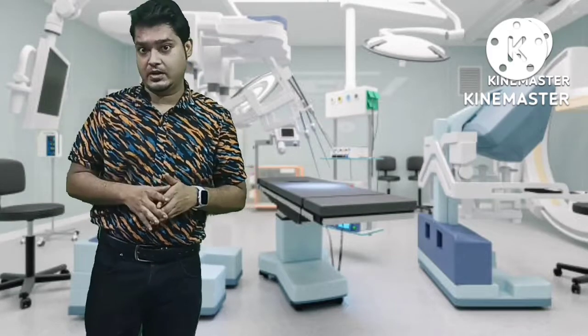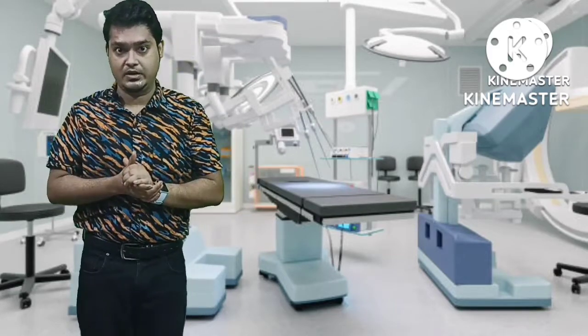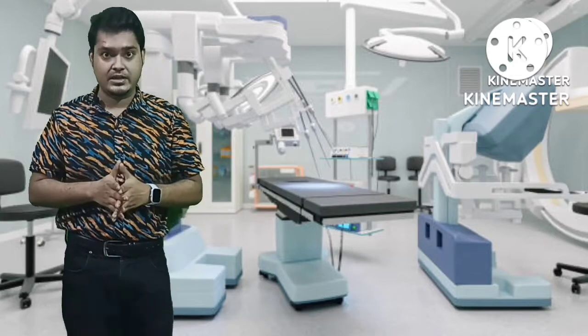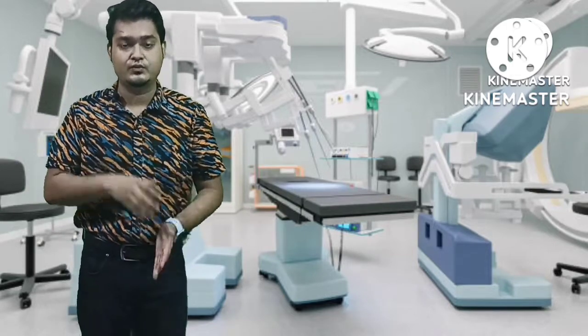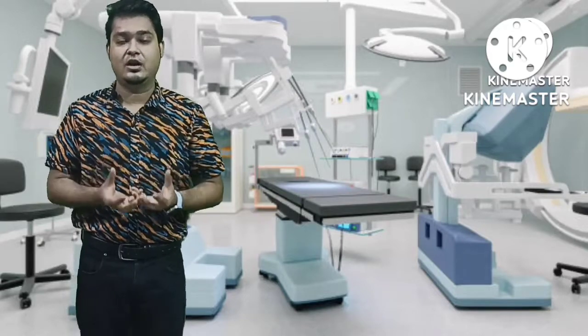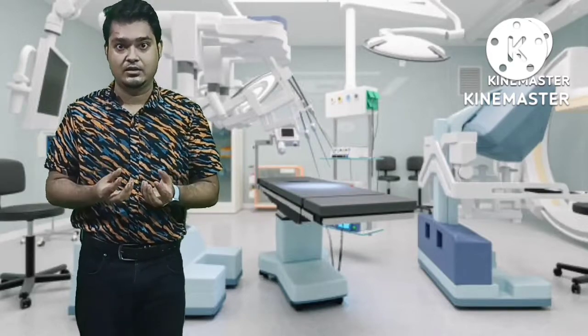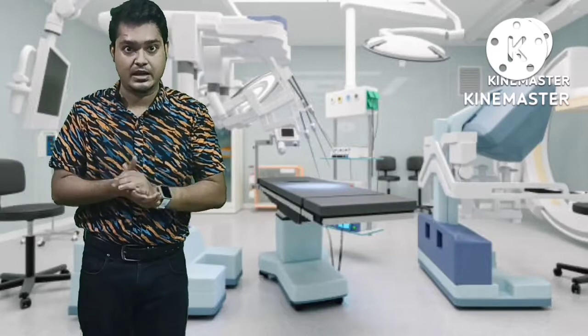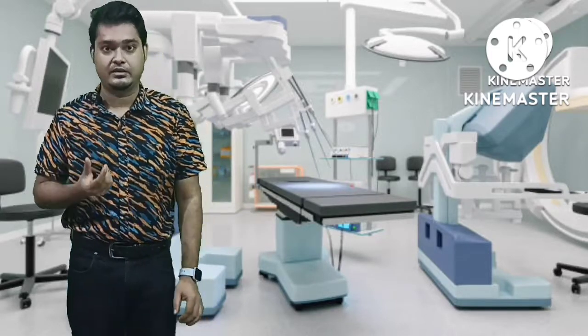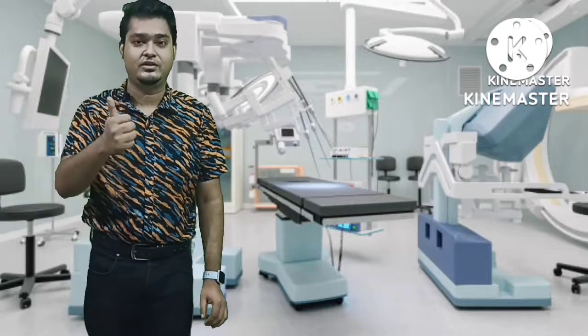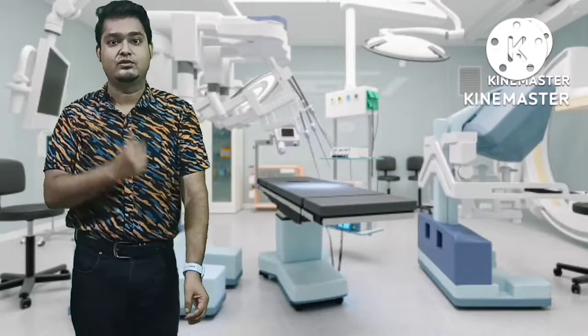Now we are going to discuss what CT coronary angiography is all about. CT coronary angiography is basically a non-invasive or minimally invasive procedure to perform the imaging of the blood vessels of the heart with the help of the radiological contrast media. It does not deal with the use of any catheter, it only deals with the administration of a radiological contrast media through a cannula.